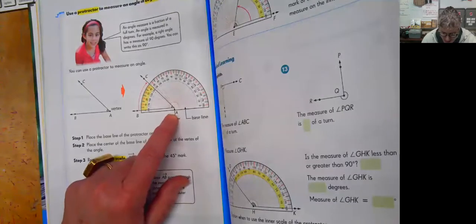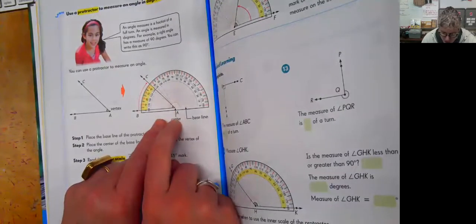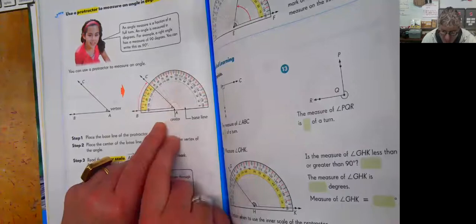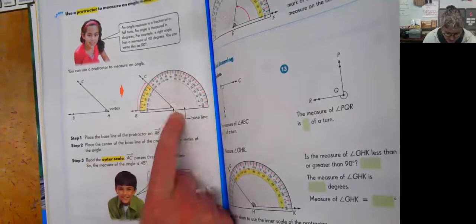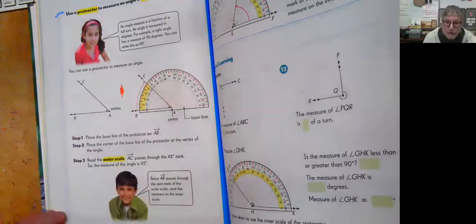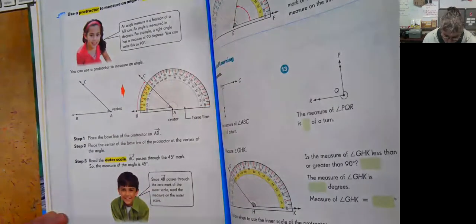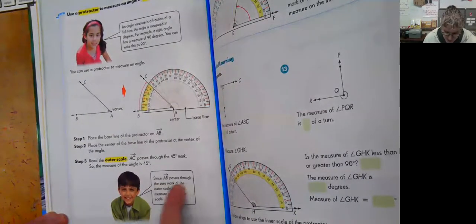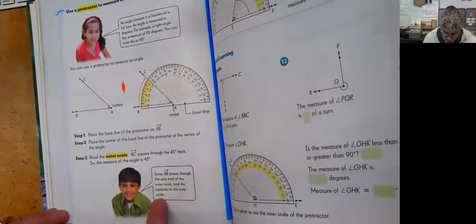All right. So I'm going to go ahead and make sure that I have the baseline and I have the center right on the vertex of the angle. The outer scale says between 40 and 50, and that's 45. So I know that this angle measures 45 degrees. Since AB passes through the 0 mark of the outer scale, read the measure on the outer scale.